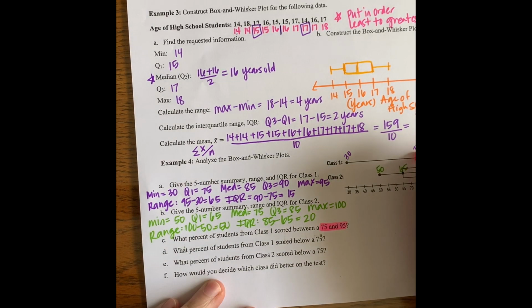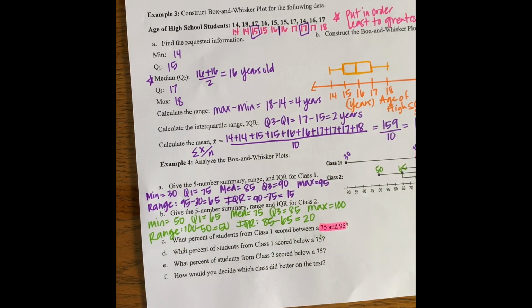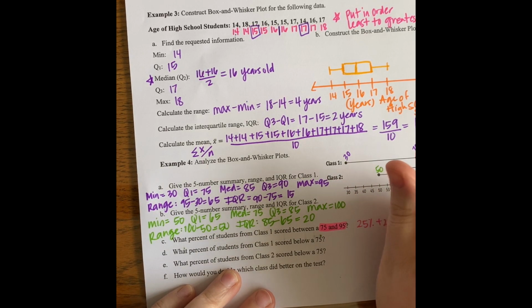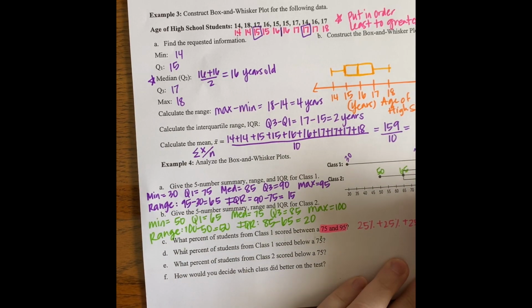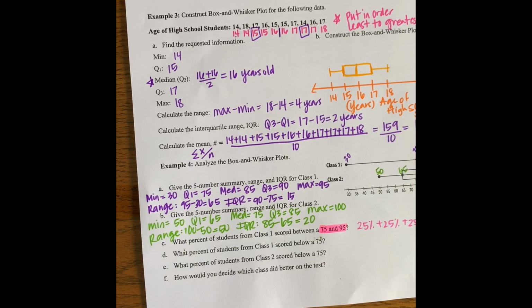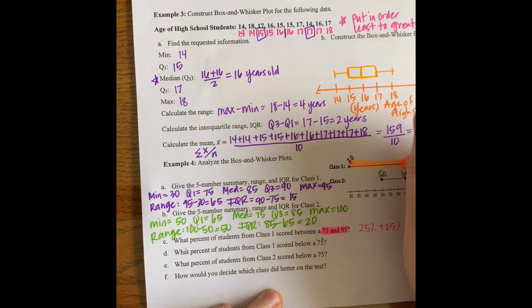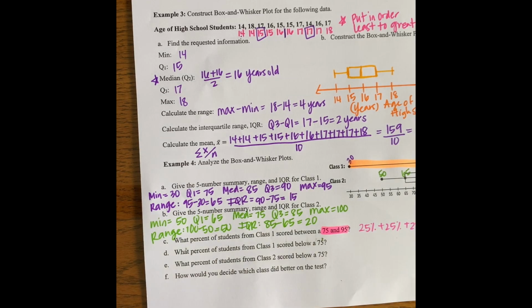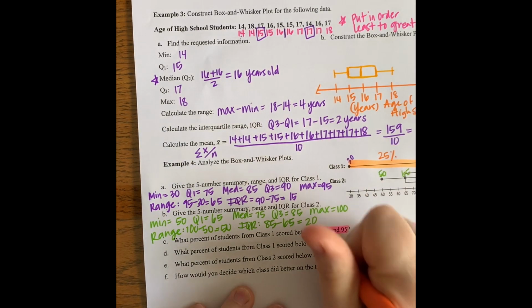So here, that's what we're looking at right here. Like what percent is in that? Well, each one of those chunks should be 25%. So if I add 3 25s together, I should get 75%. Okay, what percent of class 1 students scored below a 75%? Well, even though it's really, really long, that still is only a quarter of our data. So we should have 25% in between our min and our Q1. So that's also just 25%.